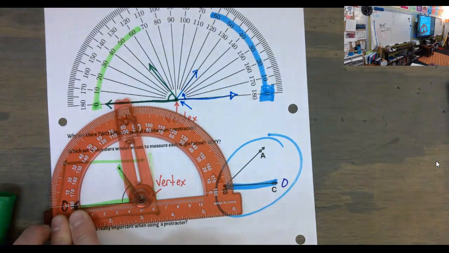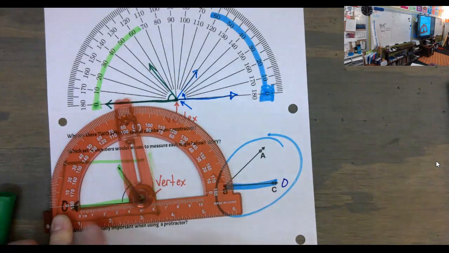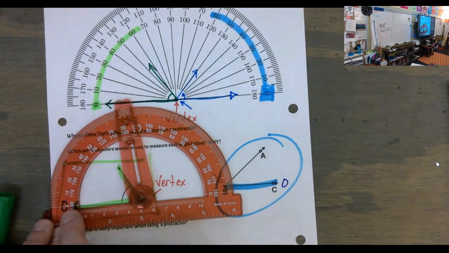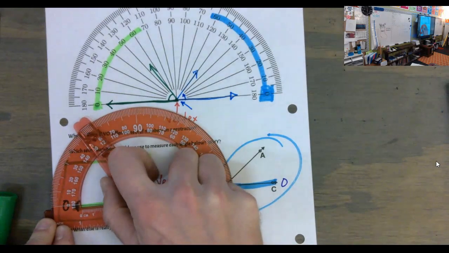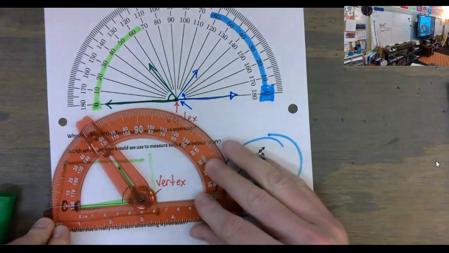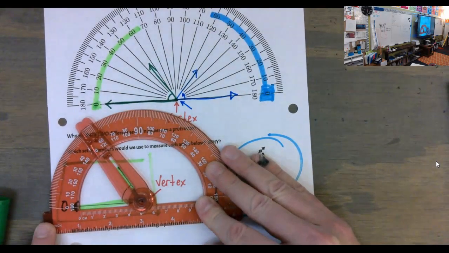Not every protractor's made the same, so you can't just default to inside, outside. You've got to actually look at it and find your 0. Then, are we using inside or outside numbers? Outside. Make sure your 0 lines up. Make sure your dot lines up.